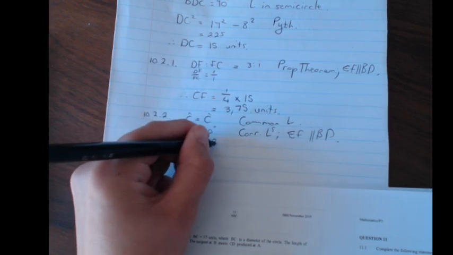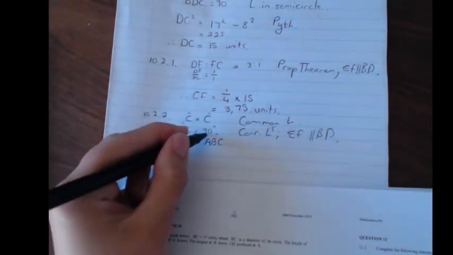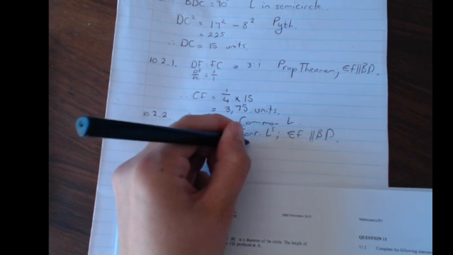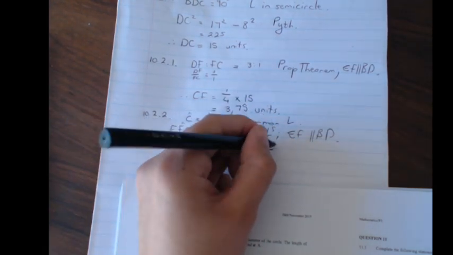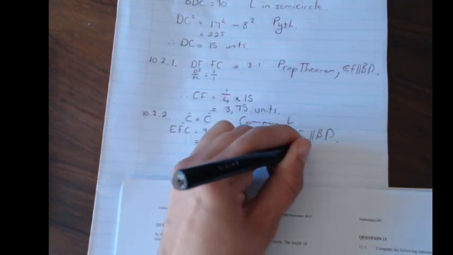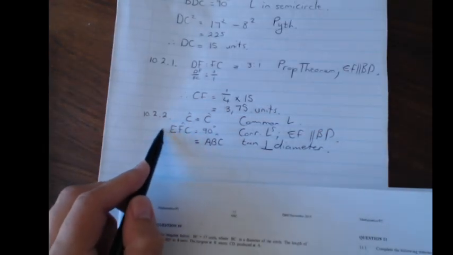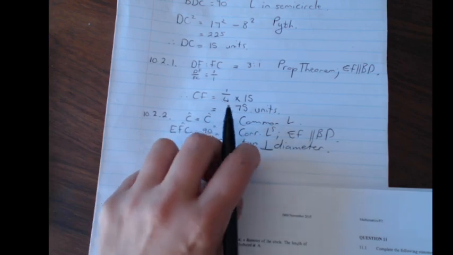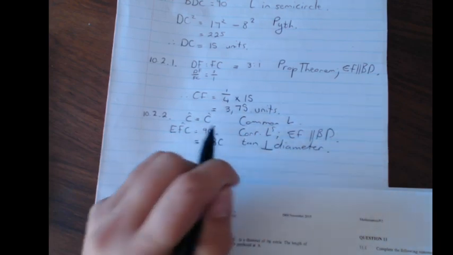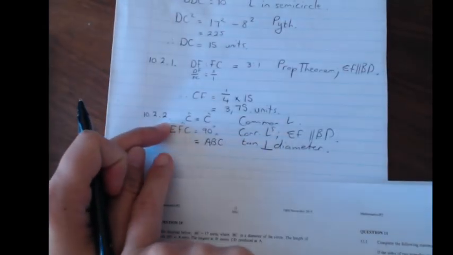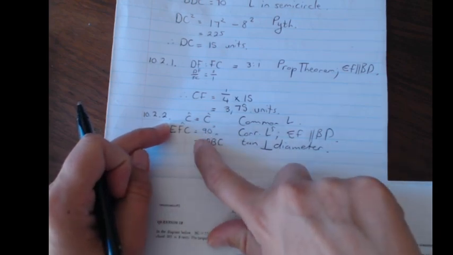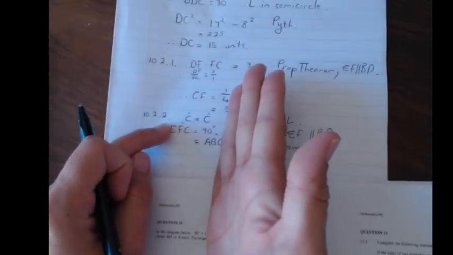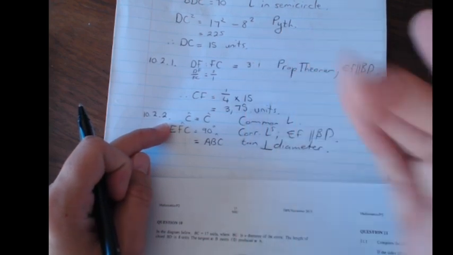And you take note, 90 is also equal to ABC because a tangent is perpendicular to a diameter. Take note how I keep the small triangle angle on this side and the big triangle angle on this side, because I'm listing my small triangle angles on this side and bigger triangle on this side. Take note how I didn't write ABC as 90. I just wrote is equal to 90 because I'm trying to keep the bigger triangle on this side.